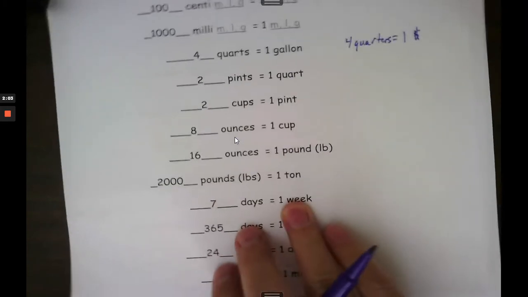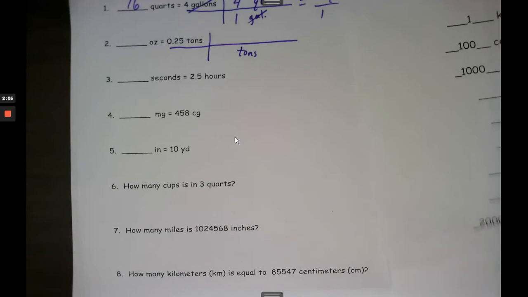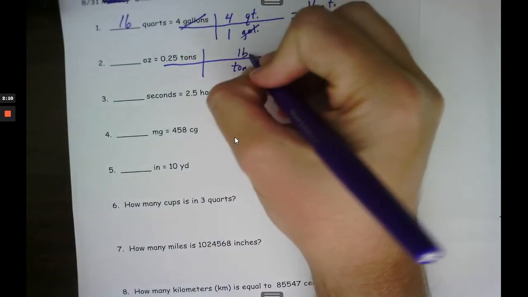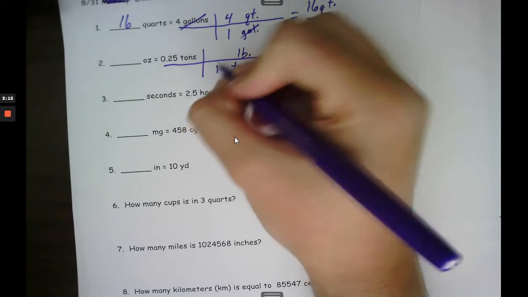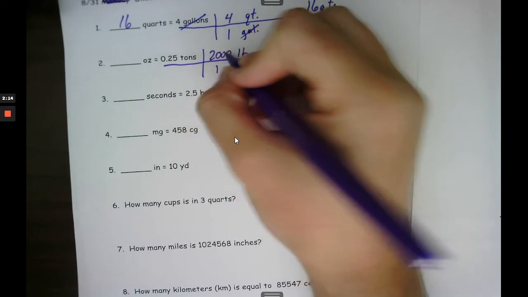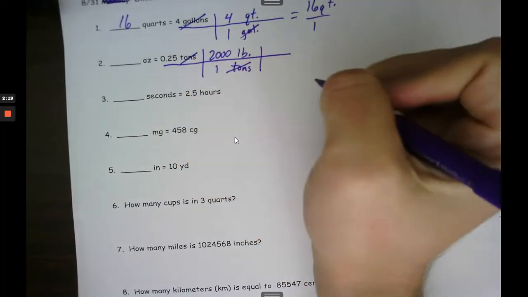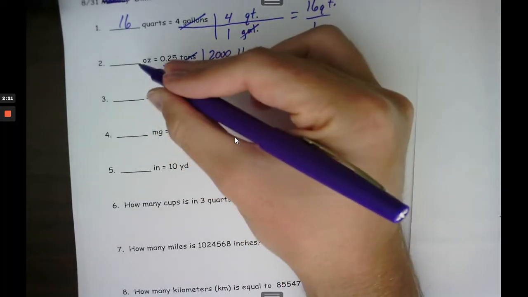That's the final solution. So this is what they call a two-step problem. We have to do 2 conversions instead of 1. So we start by going from 1 ton is 2,000 pounds. Okay, and what that does is it gets rid of tons for me. But now my units are pounds. Well, I don't want pounds, I want ounces.